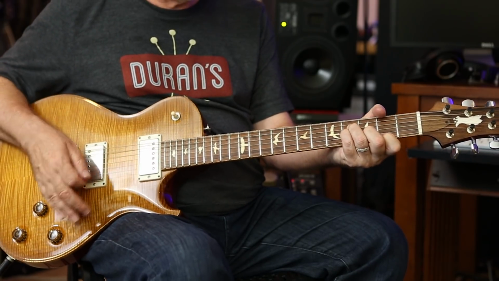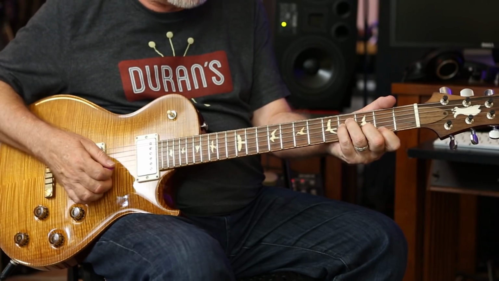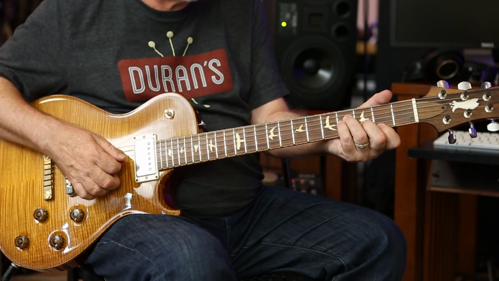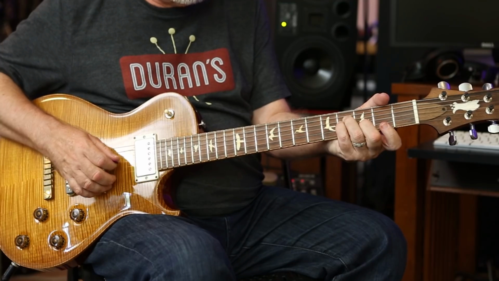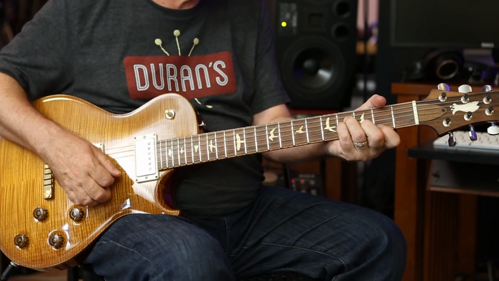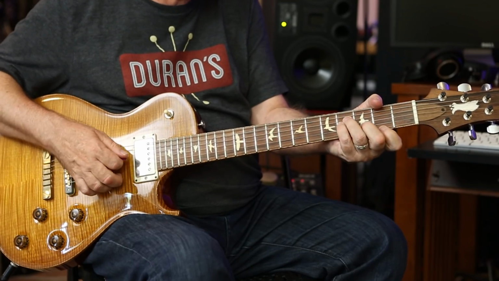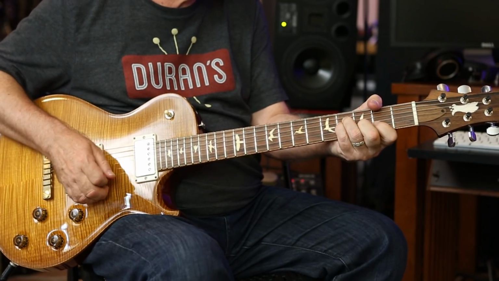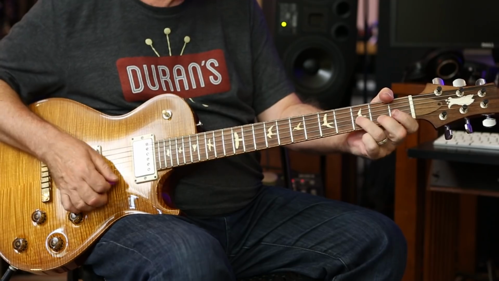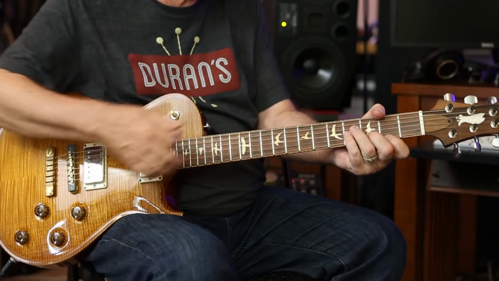So break that down really quickly. So here's the B minor shape right here, and I'm pulling off on the E string from fret 2 to open, and on the D string from fret 3 to open. Or I can throw in a scale. So if you picture the scale, just backing it up with a chord shape.